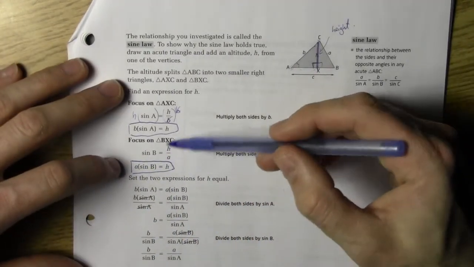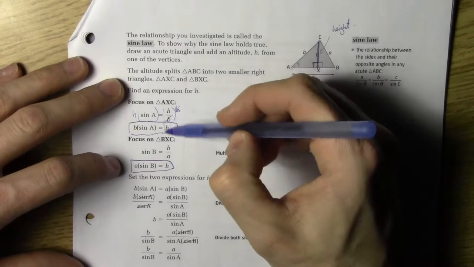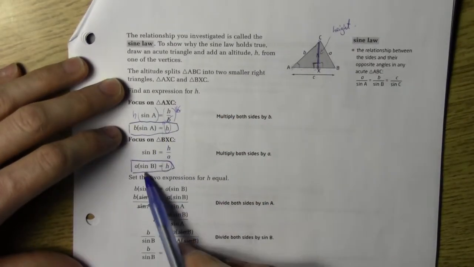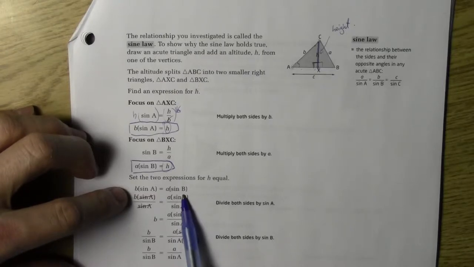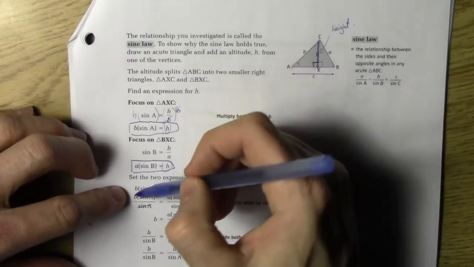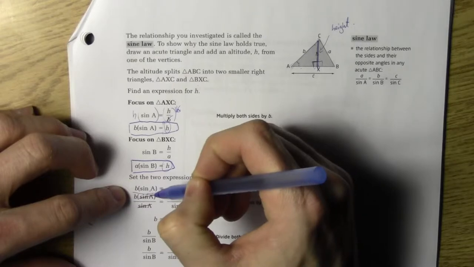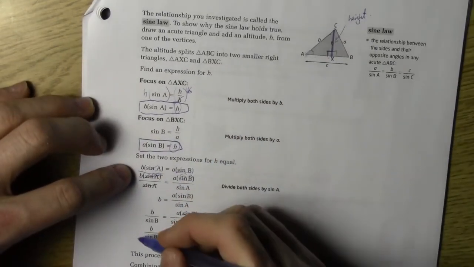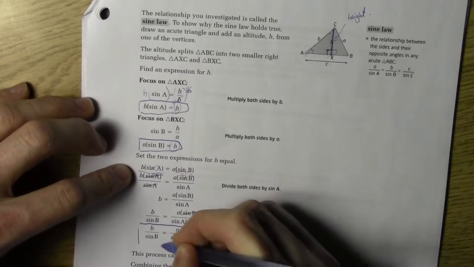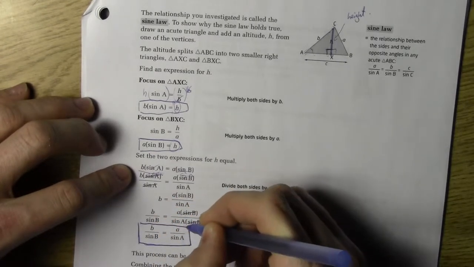Next, we set the two equations equal to each other. So this is h, so b sine A is equal to a sine B. So we're pretty much already there. Now the last step is we just simplify. Dividing both sides by sine A, these cross out, and we end up with this formula. Okay? Any questions about that?